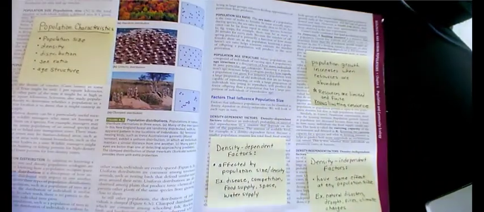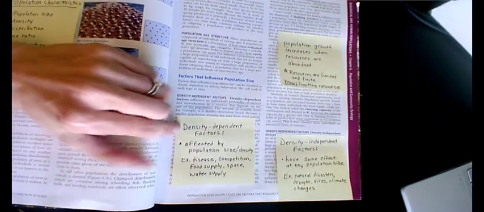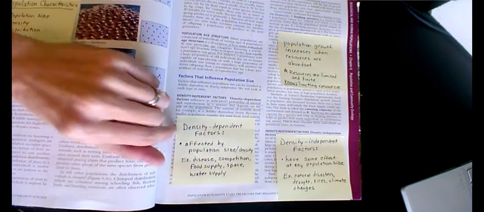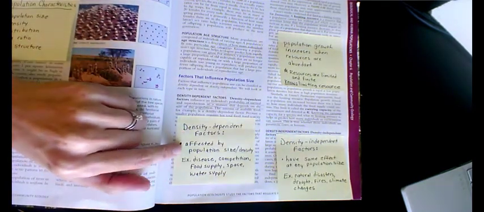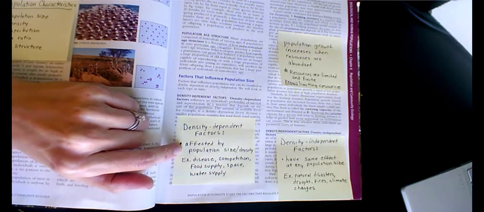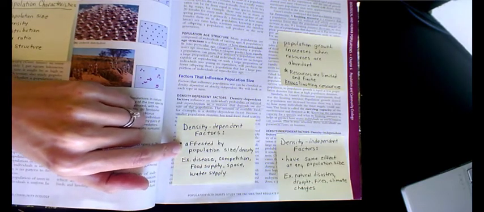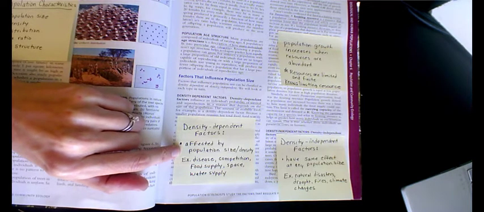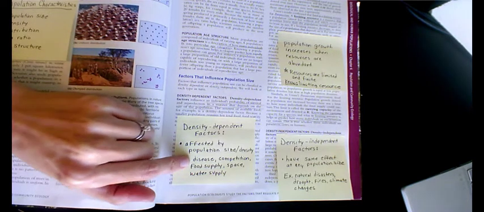All right, so then getting into factors that influence population size, and you see there's 2 major types: density dependent factors and density independent factors. Density dependent factors are affected by population size or density. So these are things that, if the population is more crowded, are going to have more of an effect. Things like disease.